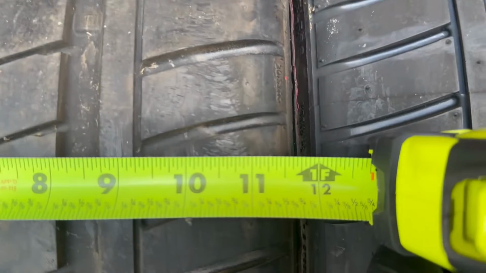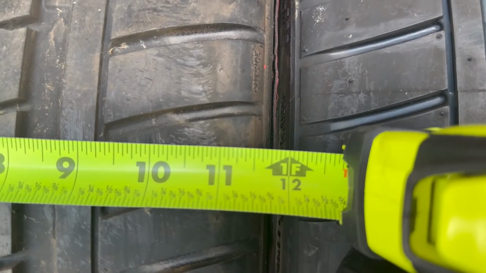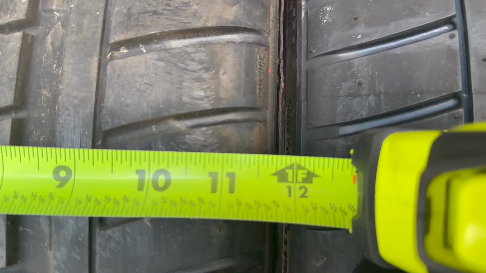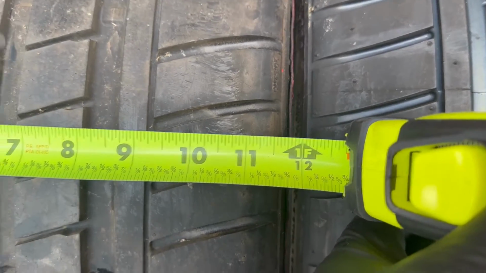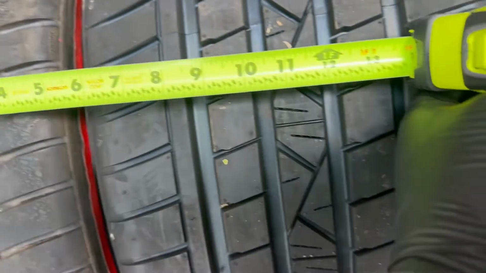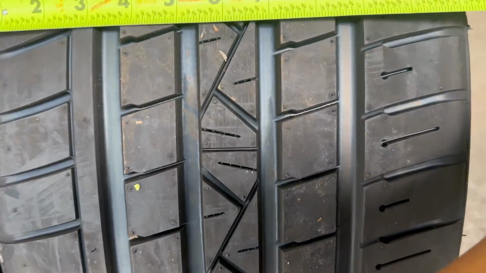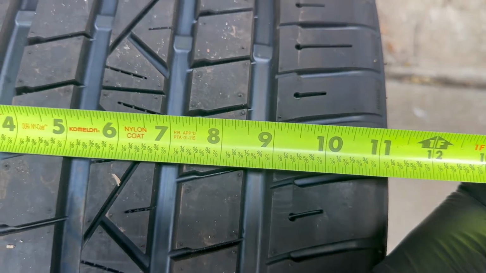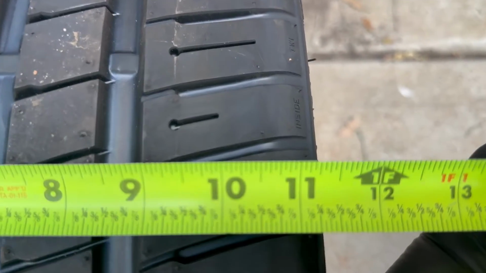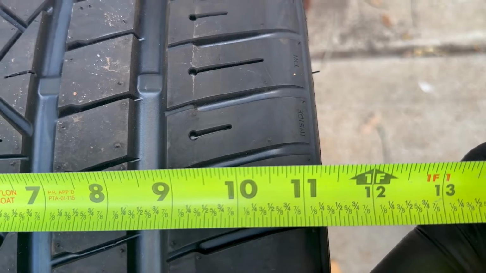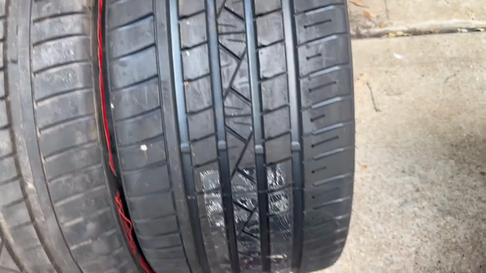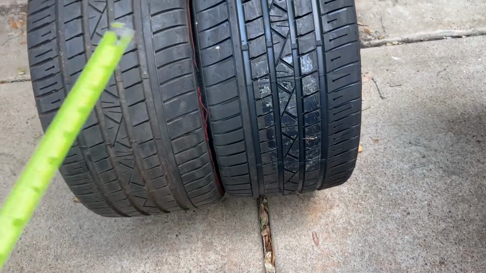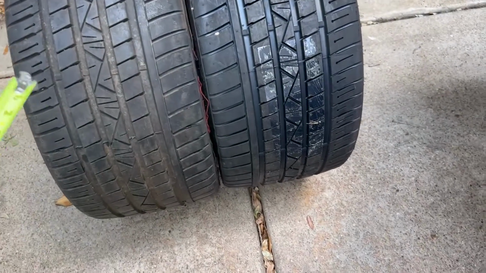This guy here, the 295, is like 11 3/4, give or take. And then this guy here is, let's see, let's rest it there. Yeah, about 11 1/4. So you can definitely see the differences in the width. Obviously the 295 is much wider than the 275, which is the intent.